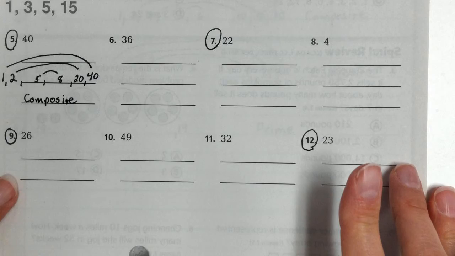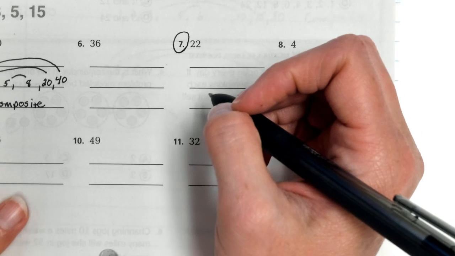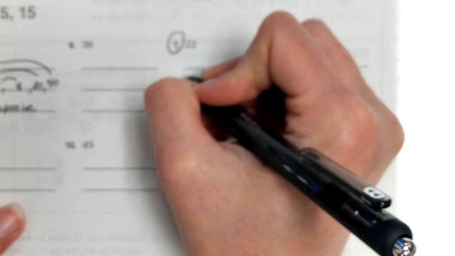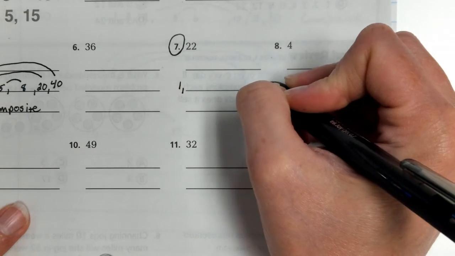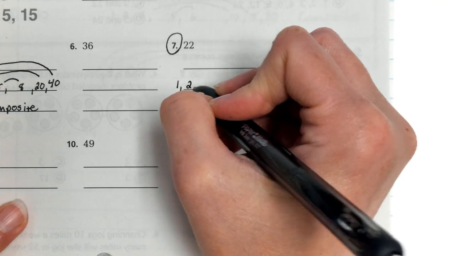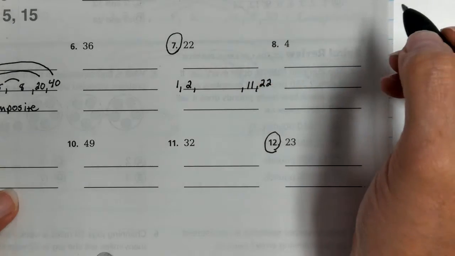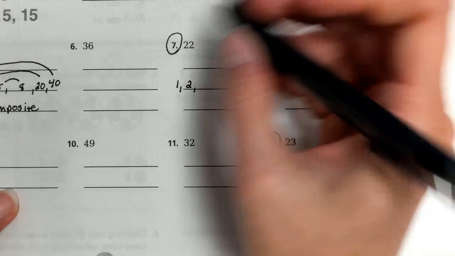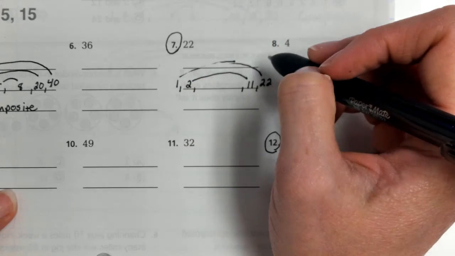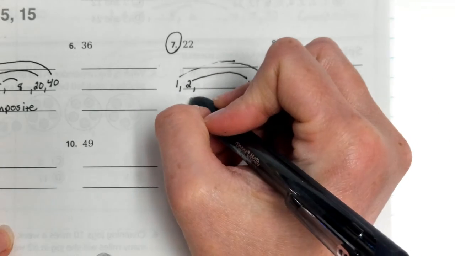All right. Let's do 22. Anybody want to volunteer 22? Helena? 1 times 22. 2 times 11. Any others? All right. How many factors does 22 have? 4. It has 4. Is it prime or composite? Composite.